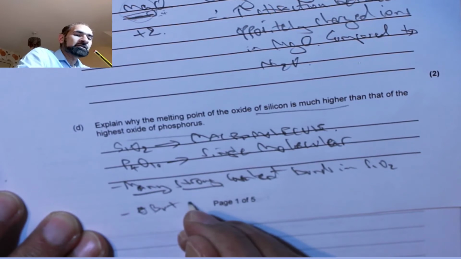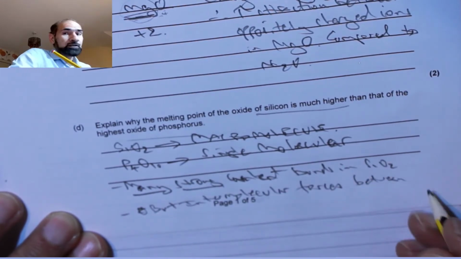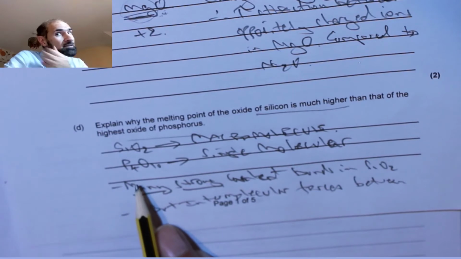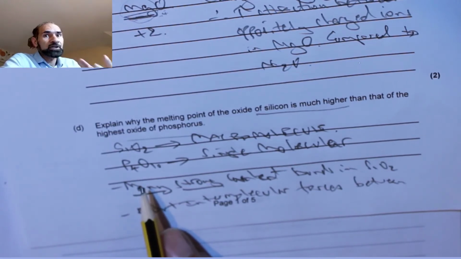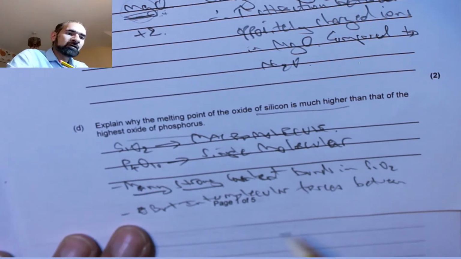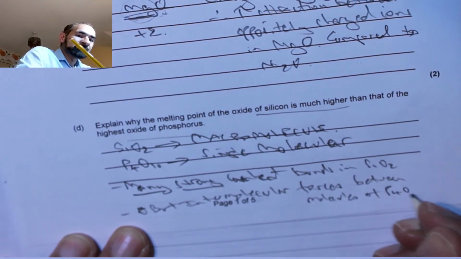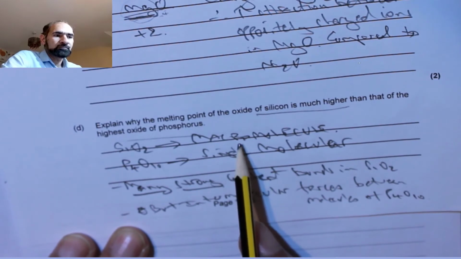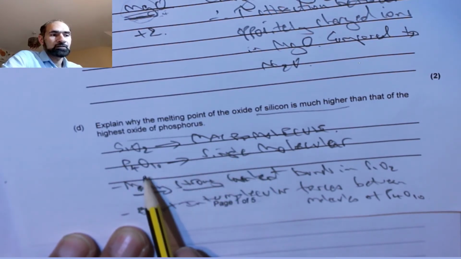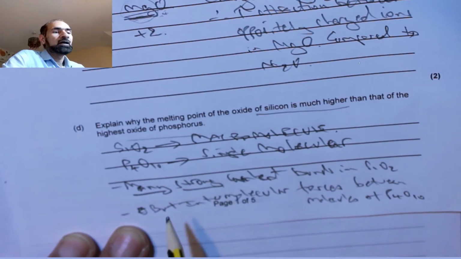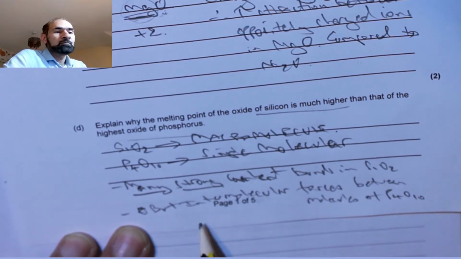Intermolecular forces are between molecules. Remember, P4O10 also has covalent bonds, but we're talking about melting. When you melt it, what breaks? Not the covalent bonds, it's the forces between molecules. So, intermolecular forces between molecules of P4O10. That's worth 3 marks. One mark: silicon dioxide is a macromolecule; one mark: phosphorus oxide is simple molecular; and the third mark is for actually explaining the so what. Why does the one have a higher melting point? Many strong covalent bonds in silicon dioxide, but only intermolecular forces between molecules of P4O10.